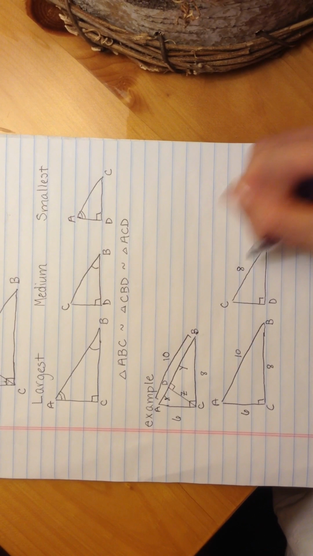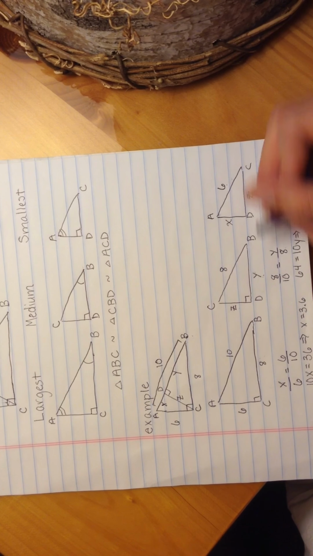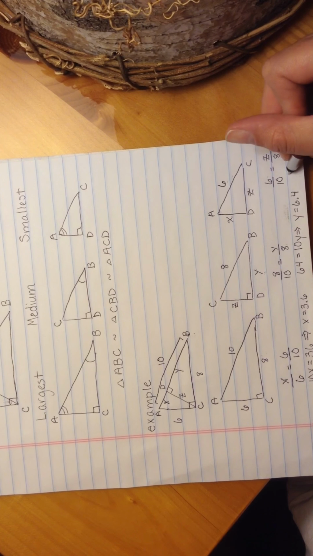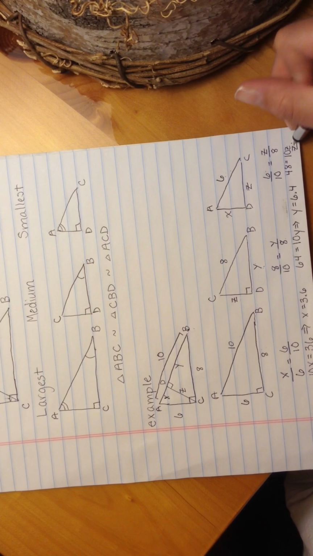Now z we could do a variety of ways. Let's start with our most basic. Z's in this triangle, I know the 8 over 10, I know the z over 6. Or I could do 6 over 10, z over 8. It would still work out. And so if we have 6 over 10, using the small triangle since we're under that one, 6 over 10 is z over 8. 6 times 8 is 48, 10z, divide, and we get z is 4.8.